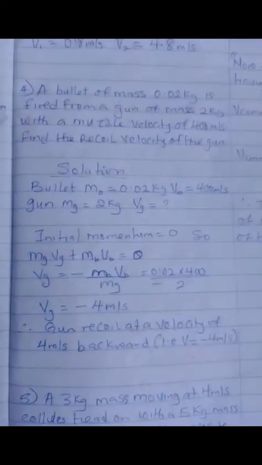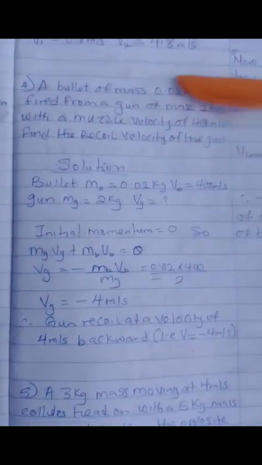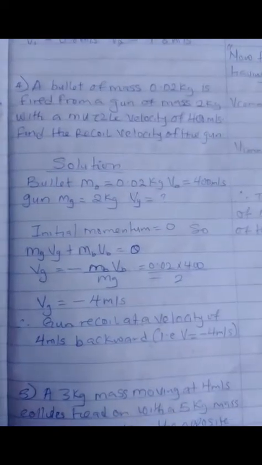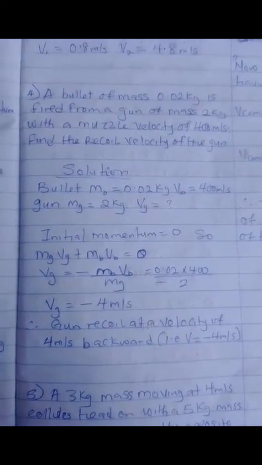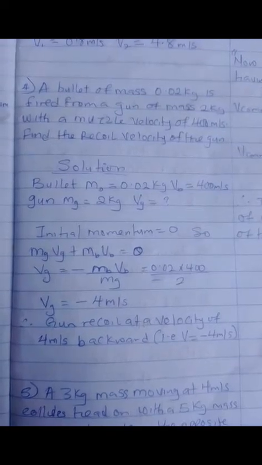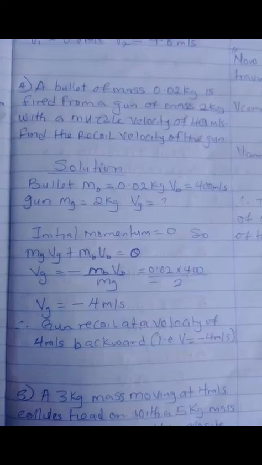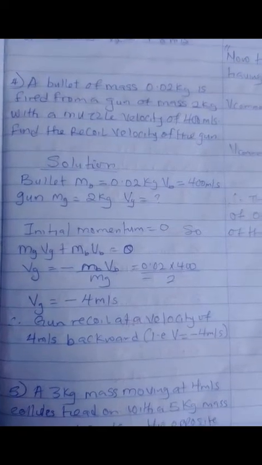Question on momentum and collision. They said a bullet of mass 0.02 kg is fired from a gun of mass 2 kg with a muzzle velocity of 400 meters per second. Find the recoil velocity of the gun.